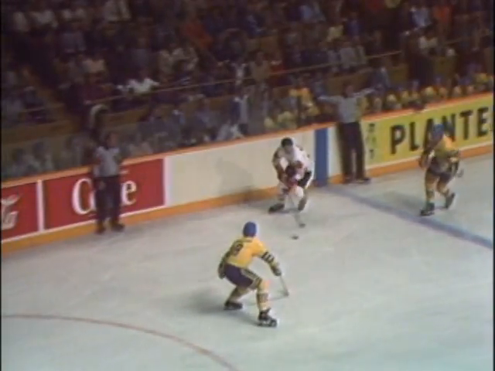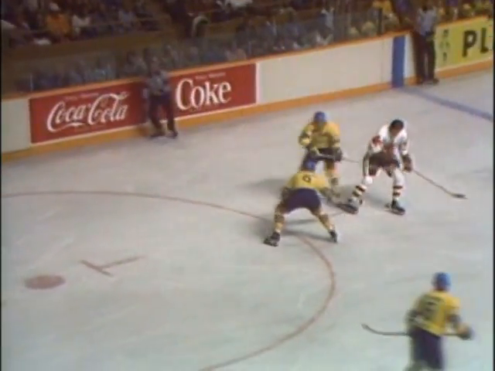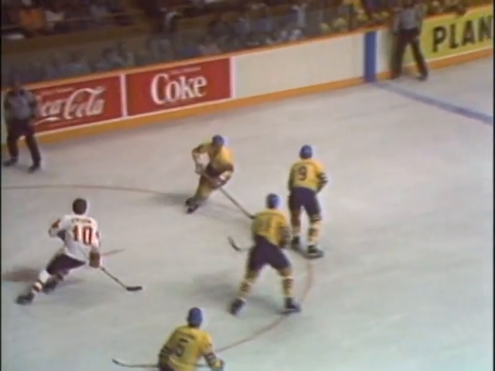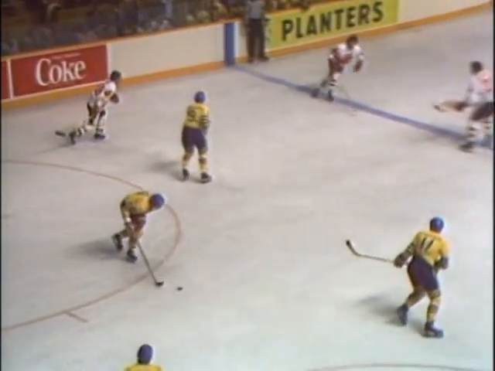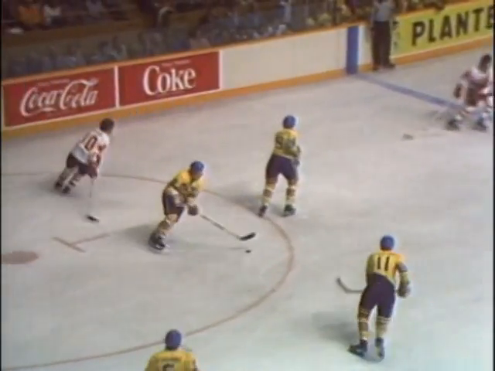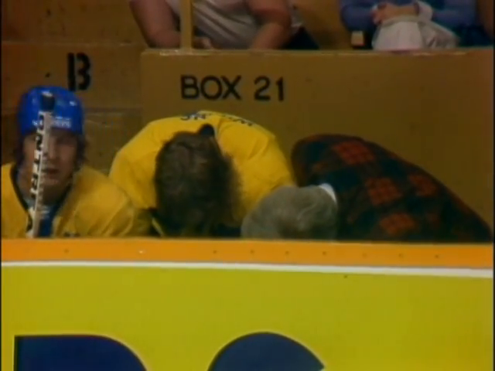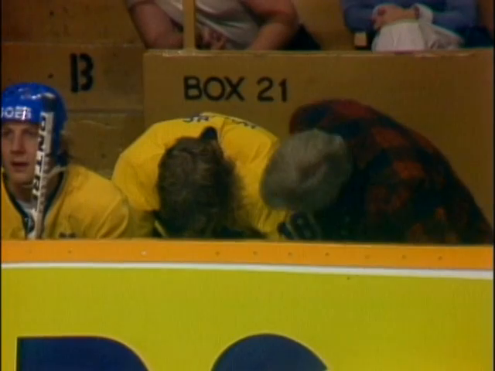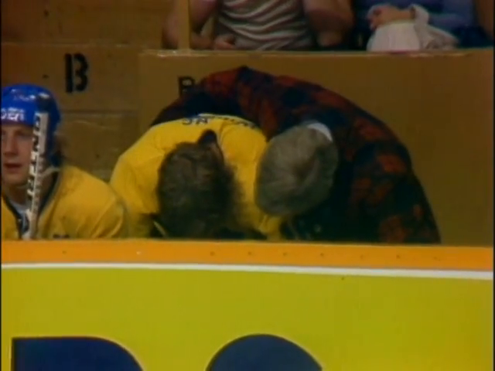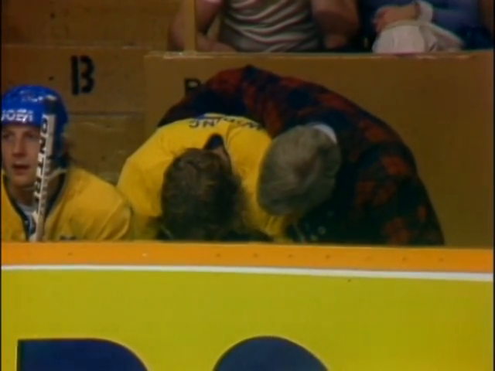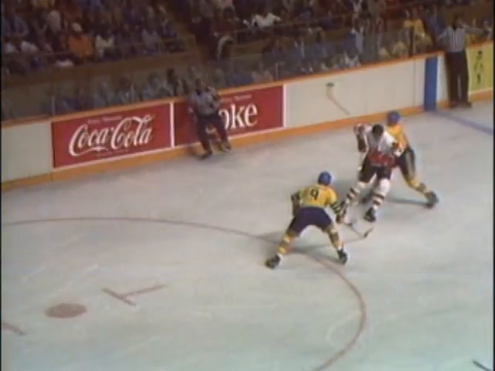Guy Lafleur in the penalty box. 2 minutes for spearing. Well, it was, I guess, a little bit of a spear. Actually, it was a little bit more of a slash from Guy Lafleur than it was a spear, and it didn't look all that serious. He was given the 2-minute minor for spearing. However, I thought he was just slashing at his hand there, trying to move him off the puck.